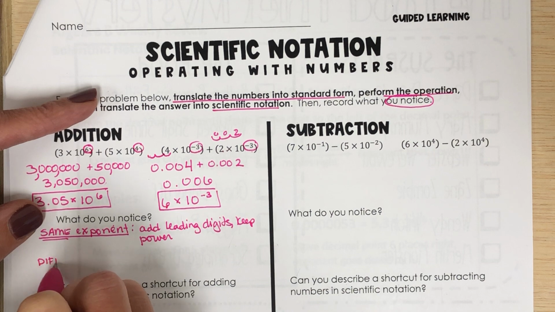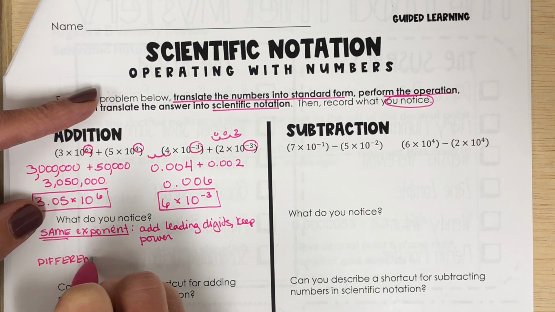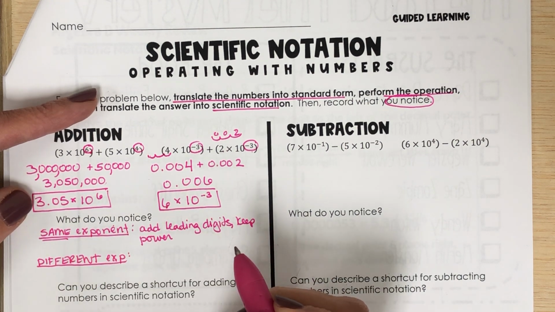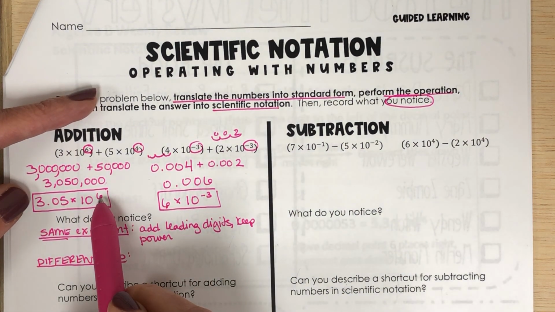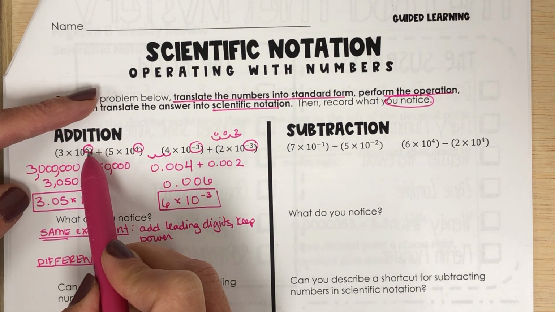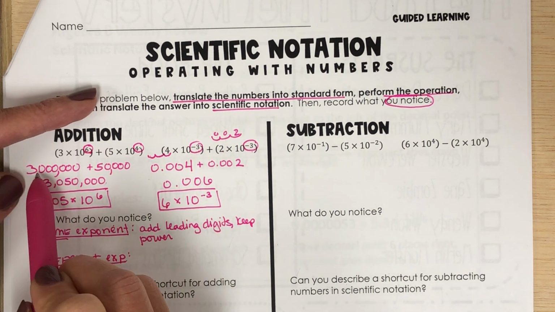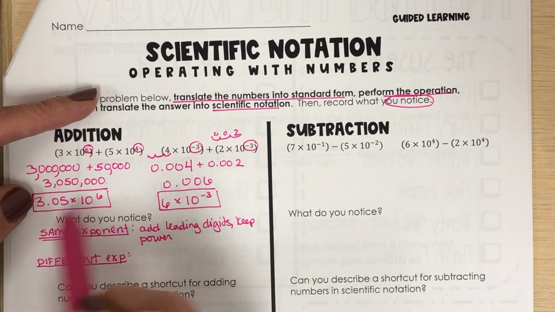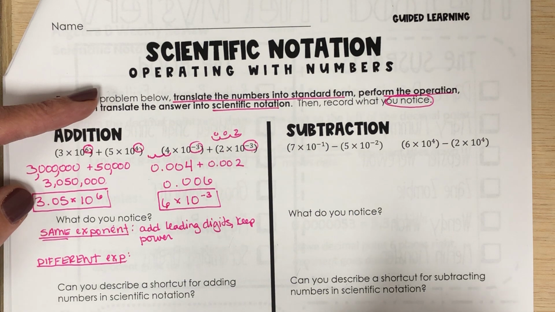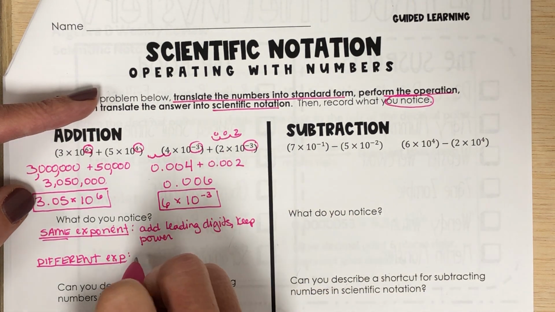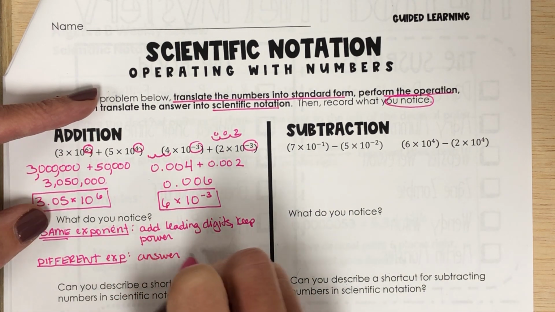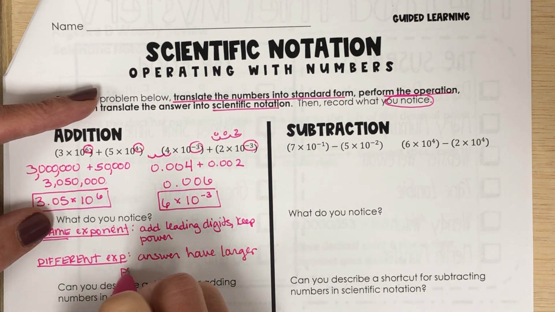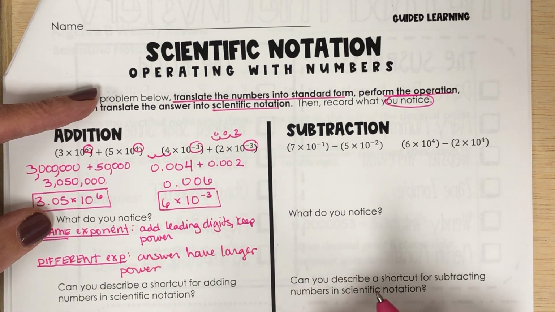If I have a different exponent, what do I do? Well, I know that my final answer is actually going to have the greater power, because this is a bigger number added to a smaller number. My final answer is going to be the bigger number since I am adding them. So I know that my answer will have the larger exponent, or the larger power. So that's something that I can kind of know.